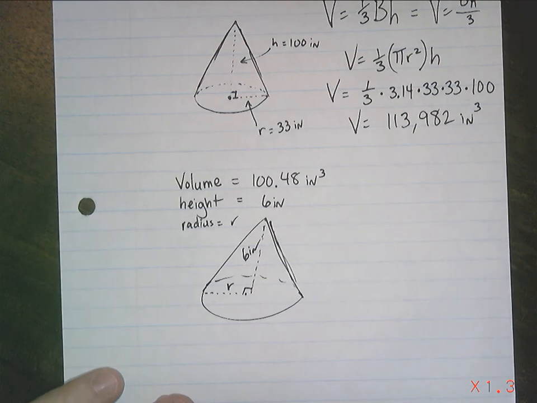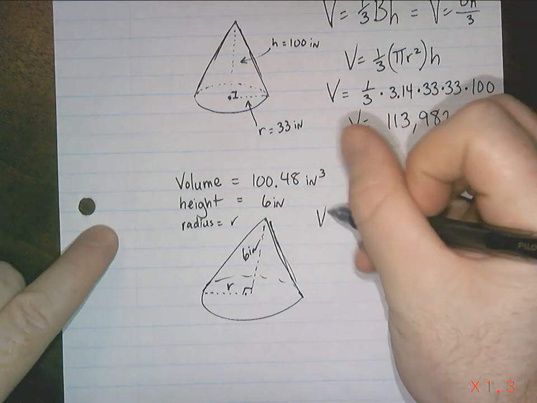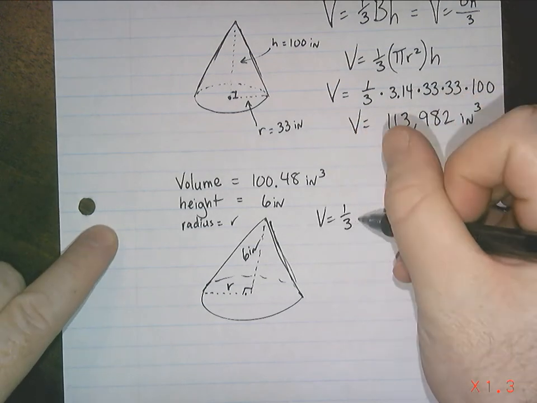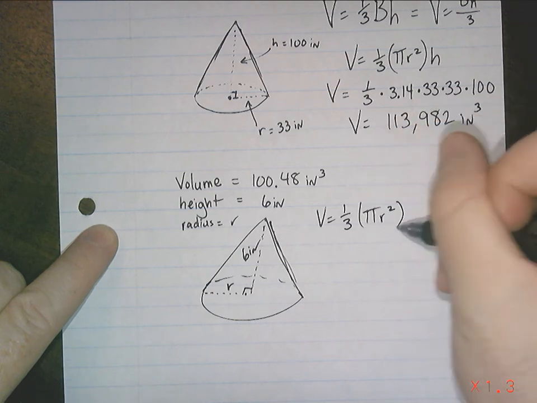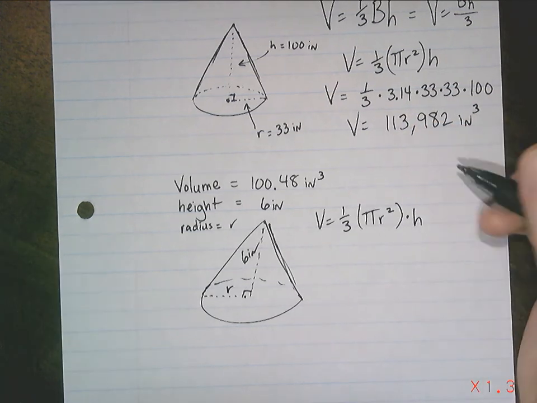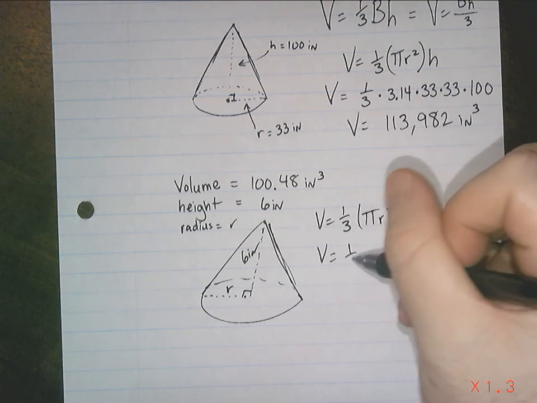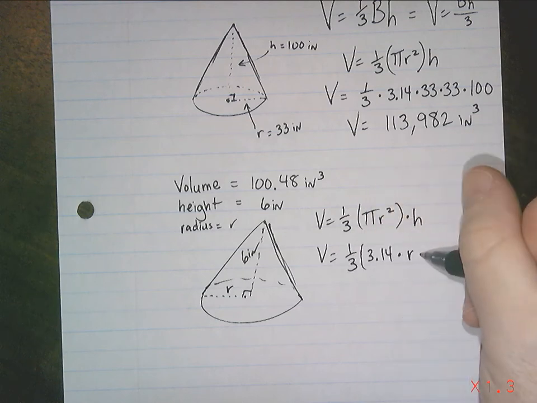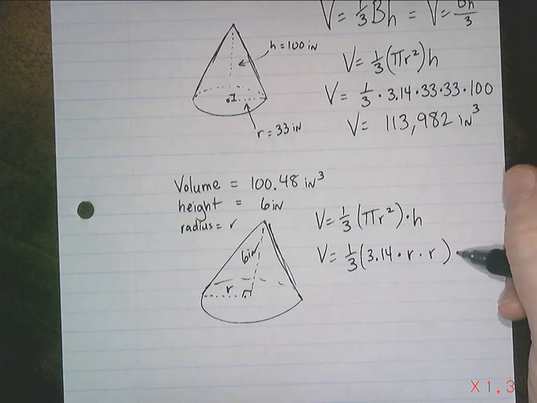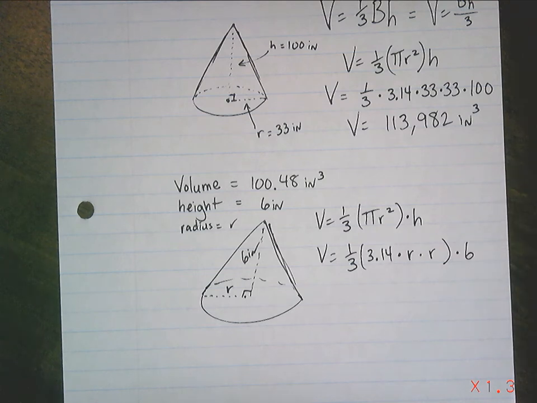Okay, and so what you can do is set up your formula. Volume equals 1/3 of base times height, which is pi r squared times height. So we plug in what we know: 1/3 times 3.14 times radius squared times 6. So what you want to do is combine like terms, okay?